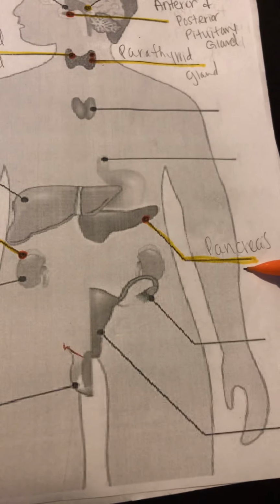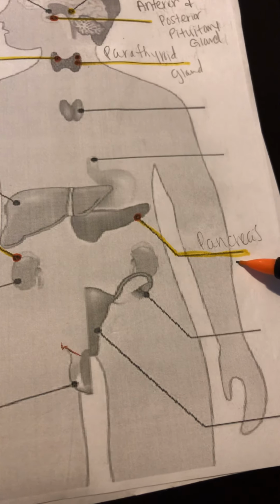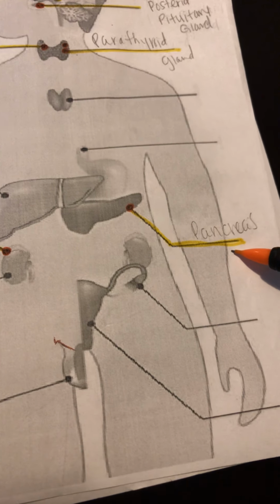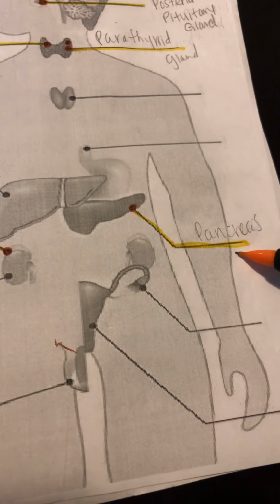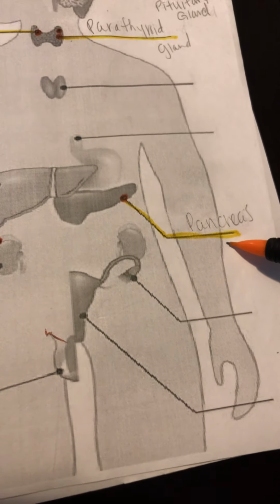And moving over to the pancreas, which is located behind the stomach. Its basic hormones are insulin and glucagon. And the glucagon raises blood sugar to the proper levels. Its major target is the liver.